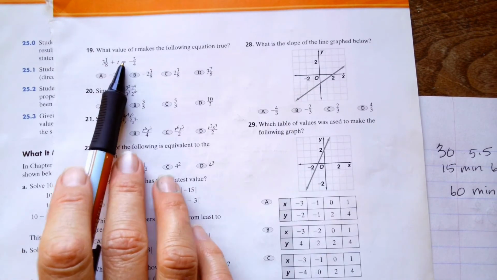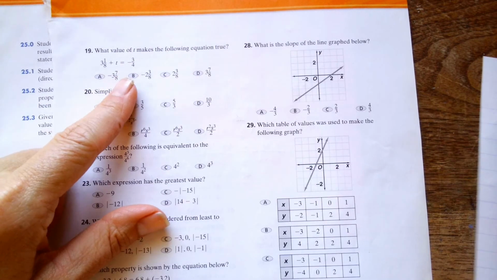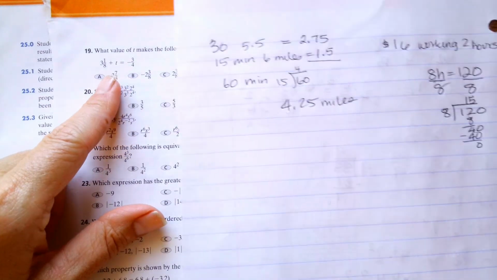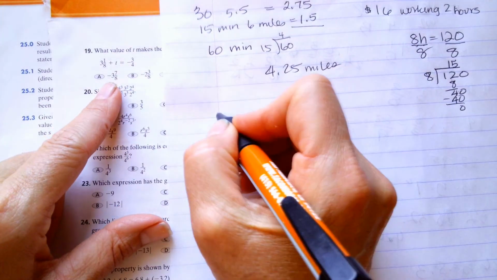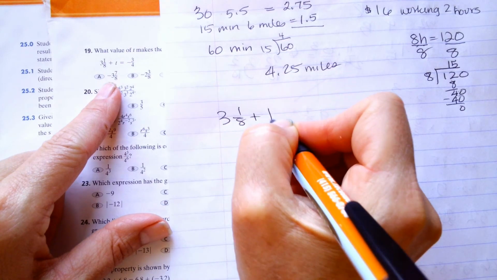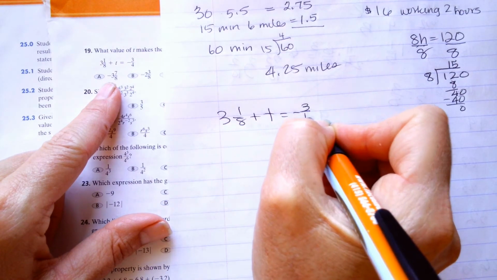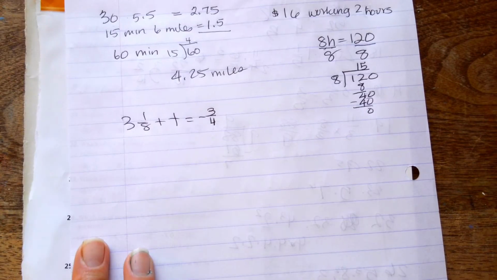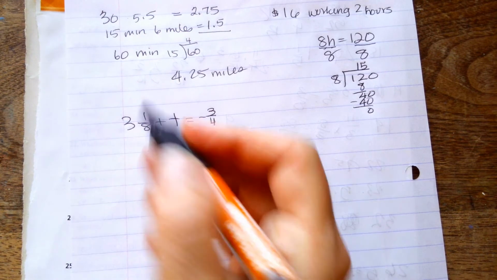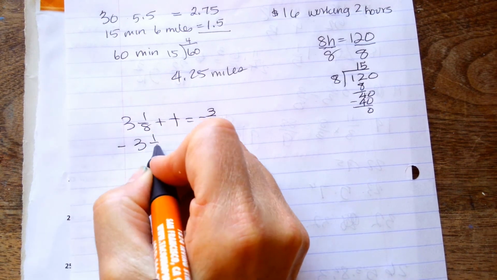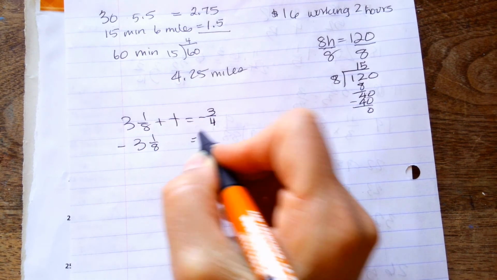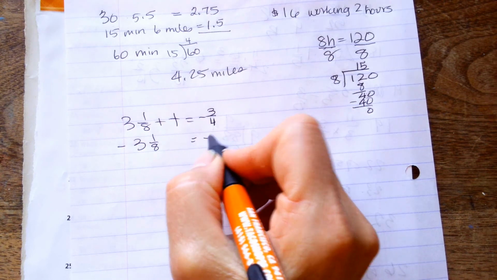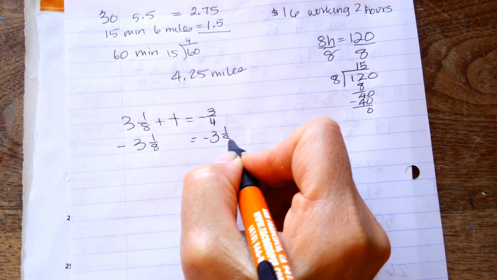So what value of t makes the following equation true? So we are going to just write down the problem. And then it's going to just be a normal algebra problem. So they're adding 3 1/8, so I'm going to subtract 3 1/8. And anything I do to one side, I do to the other.